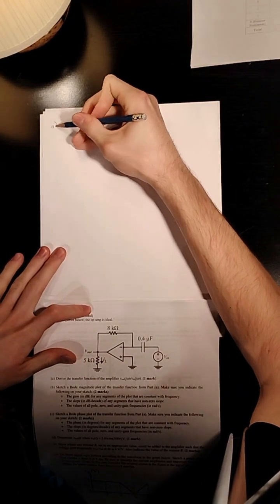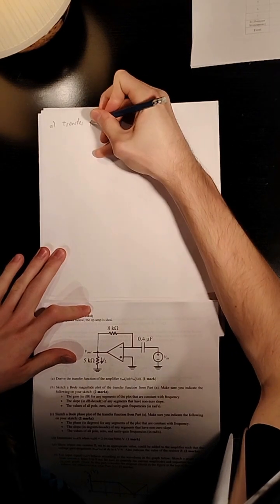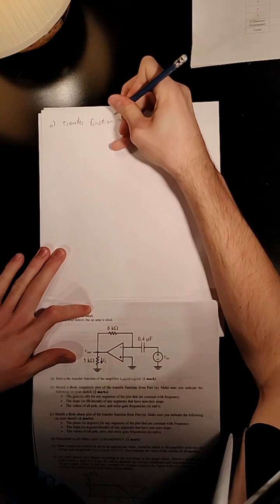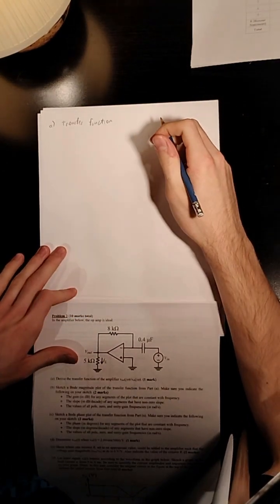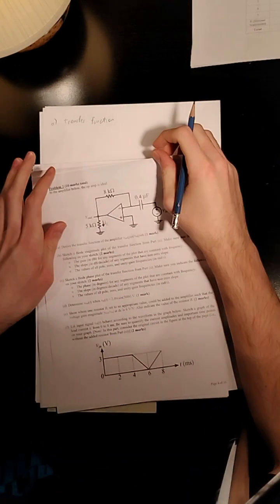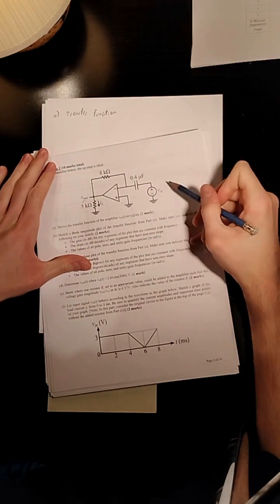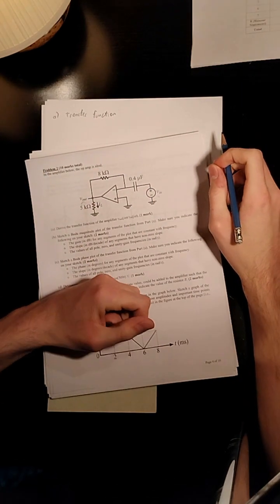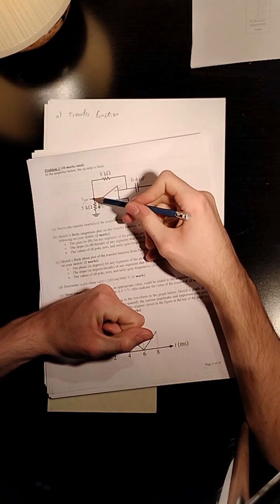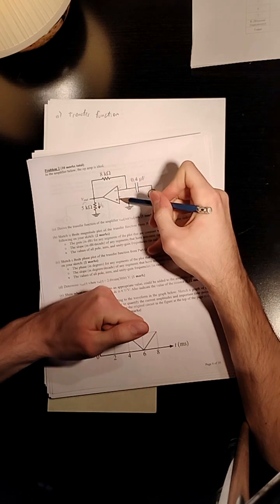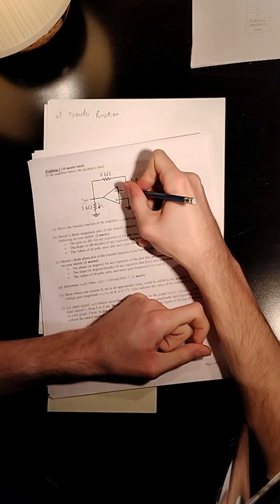And that'll be A. And we need the transfer function. So, I'm going to bring this back, and what we need to do is think about how we're going to have an expression for V out in terms of V in. We know that no current goes into the op-amp because the op-amp is ideal. And we know there's negative feedback, so the voltage difference between these 2 terminals is 0, which means that this voltage has to be 0.